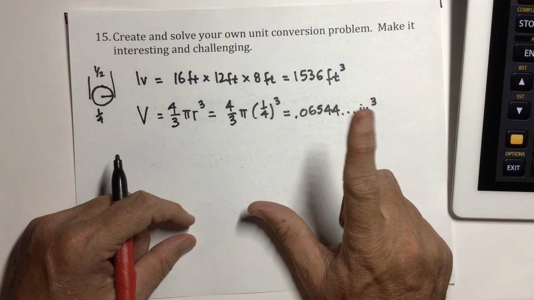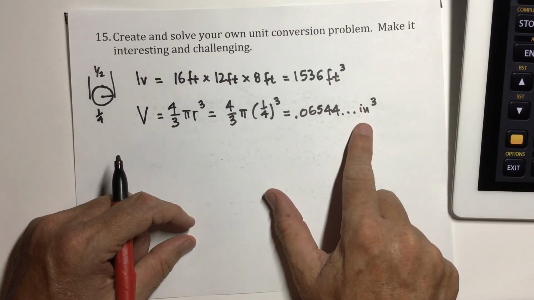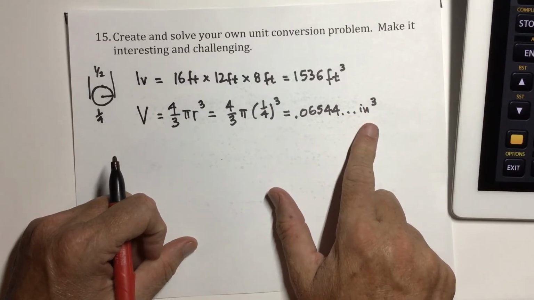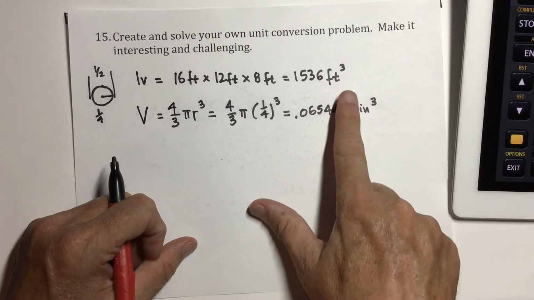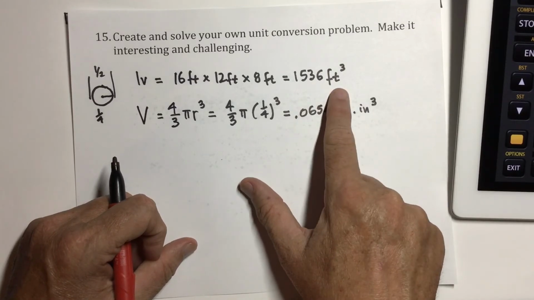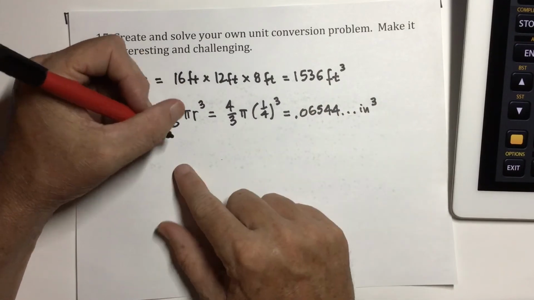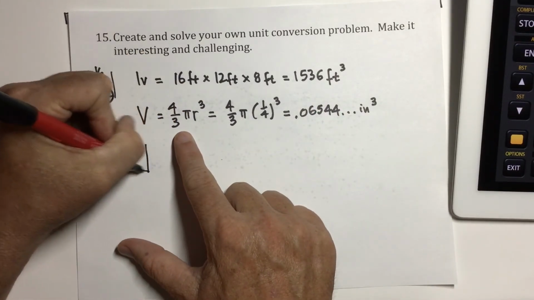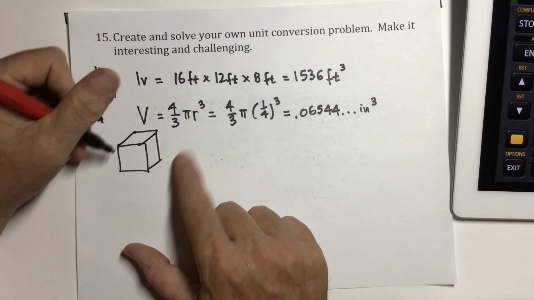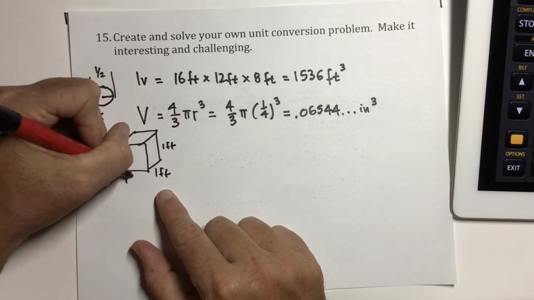But hold the phone. I can't divide this by that, because this is in cubic feet and that's in cubic inches. So let's take a moment and figure out what this would be in cubic feet, or we could figure out what this would be in cubic inches. I'm going to go that way. So what would 1 cubic foot be in inches? Well, 1 cubic foot means that I have a cube that is 1 foot by 1 foot by 1 foot.